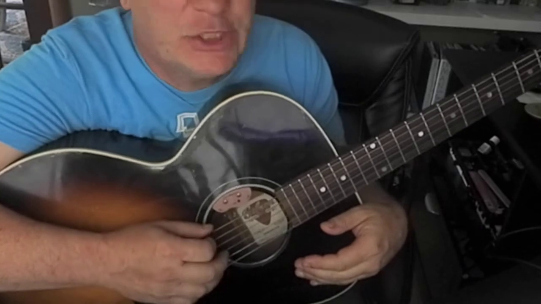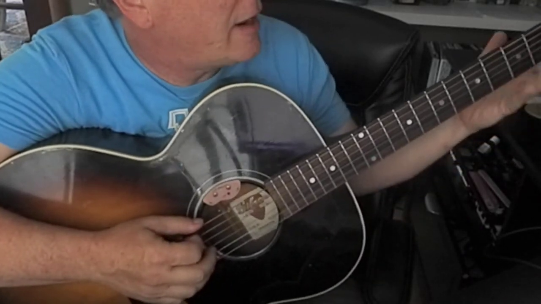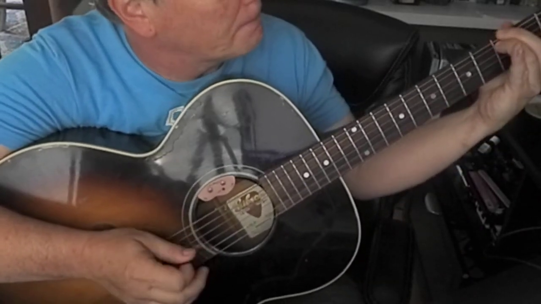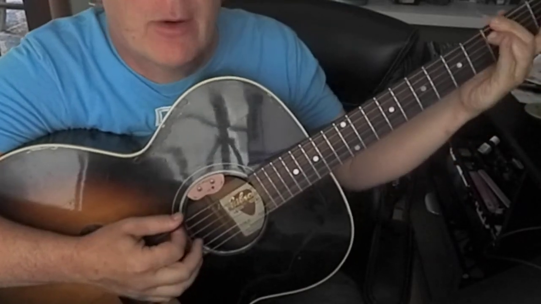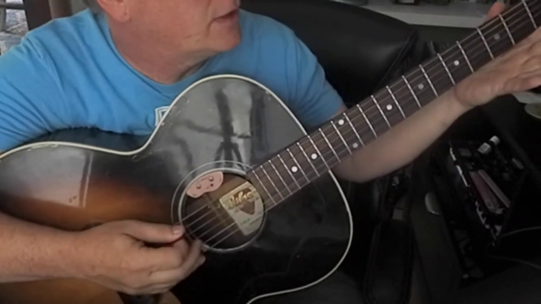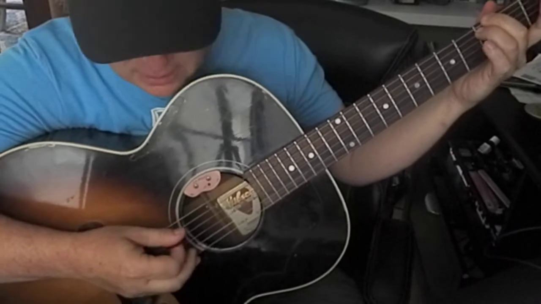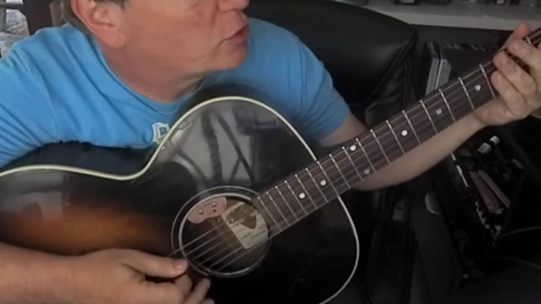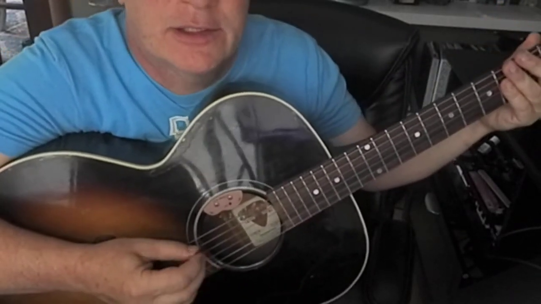So we could play E, G, C, but we can't really strum it as a chord. We have to play E, G, C. That's the C major triad. The E is in the bass.